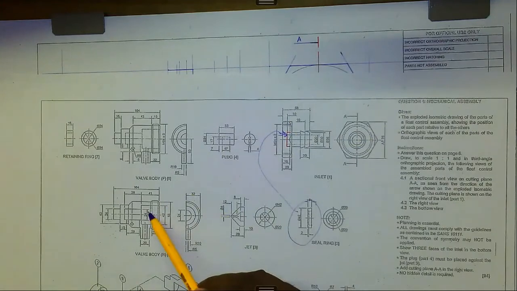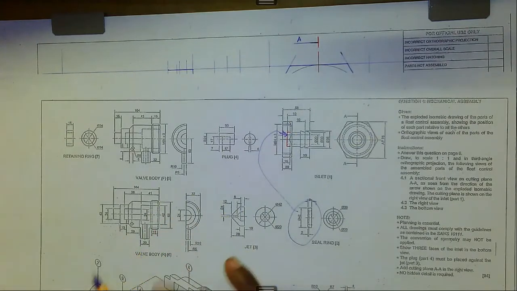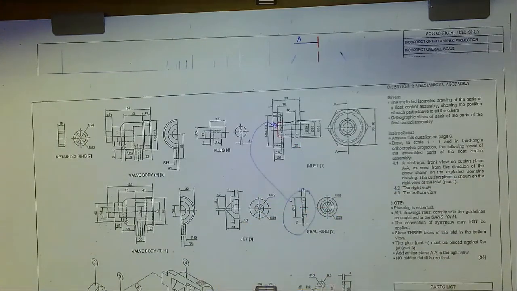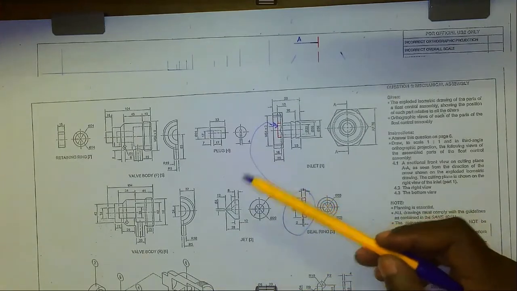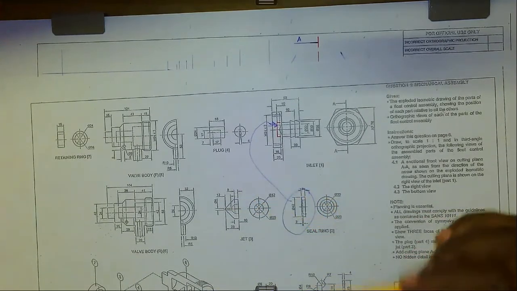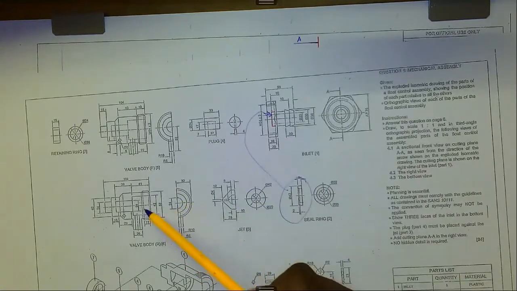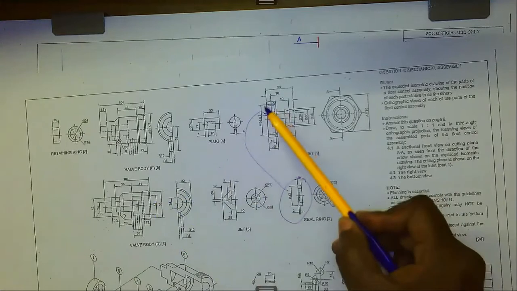the valve body. Remember, in every exercise that we do, sometimes we also need to make sure that we plan and we work on it in order to make sure that we are bringing to you the right knowledge and everything. So we take this one now, we insert it here.